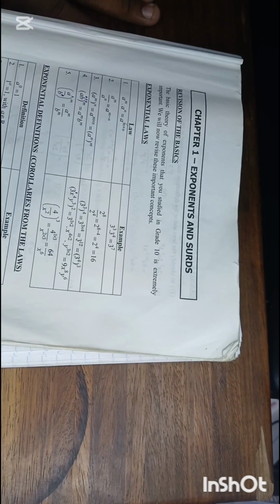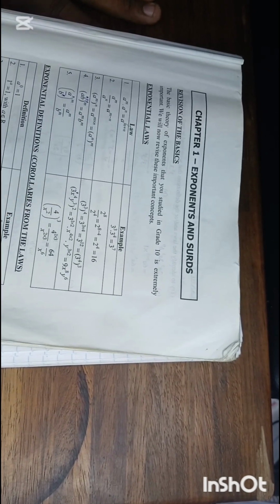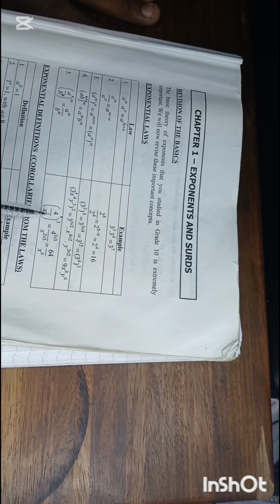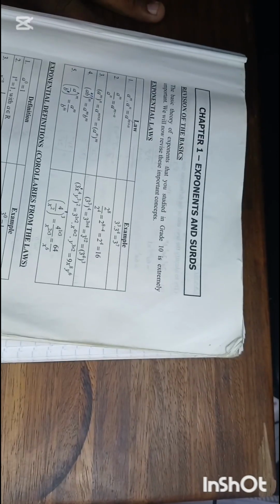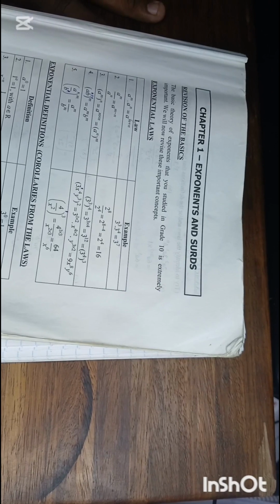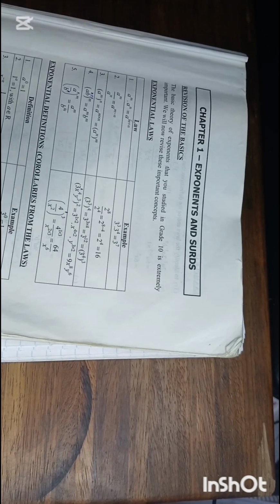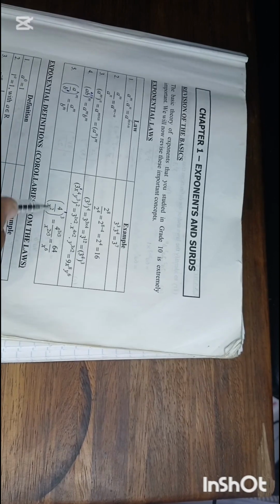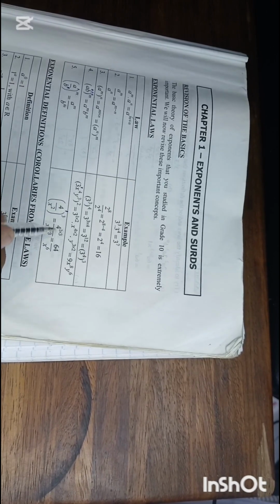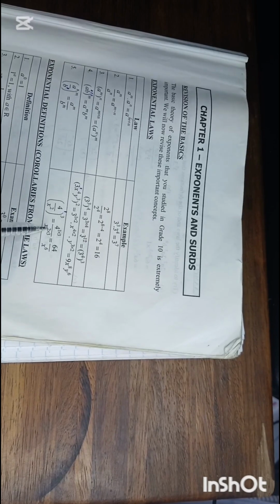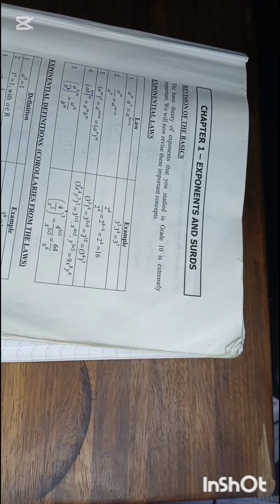Let's check the example. Remember, on 4 there's no exponent, so we assume that there's 1. On x there's already an exponent, so we're not going to write 1. So for the exponent we say 1 times 3. Then we apply the 2 and 3, so it's 2 times 3, right?